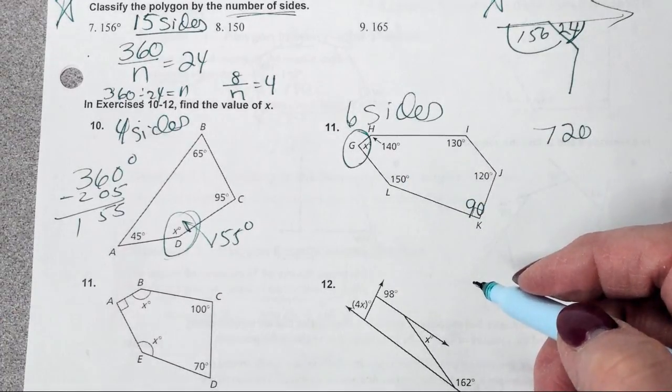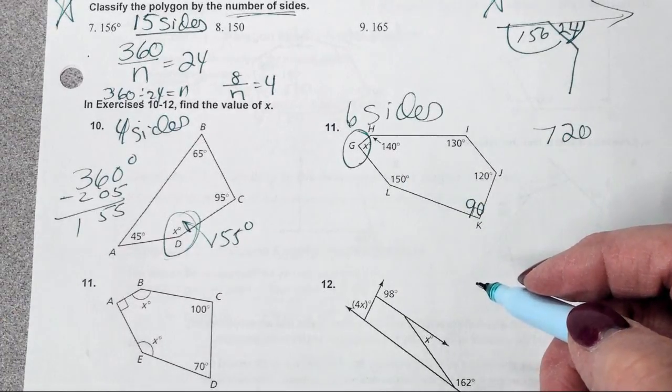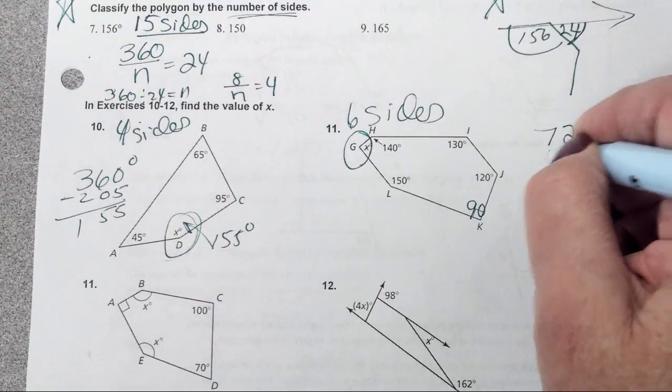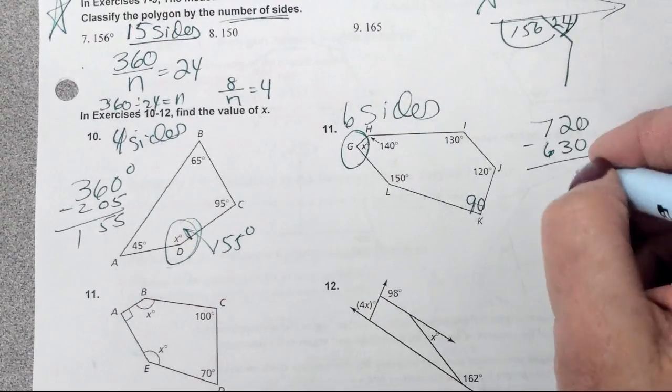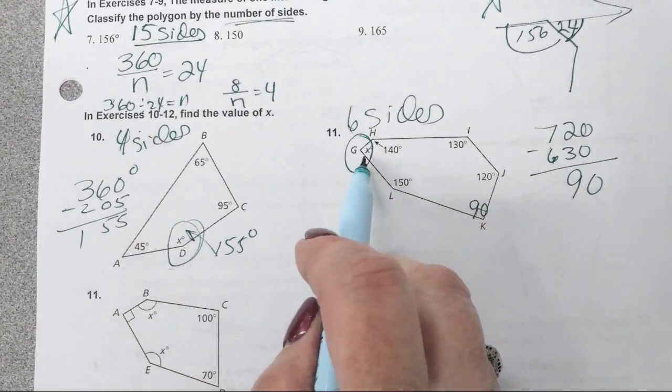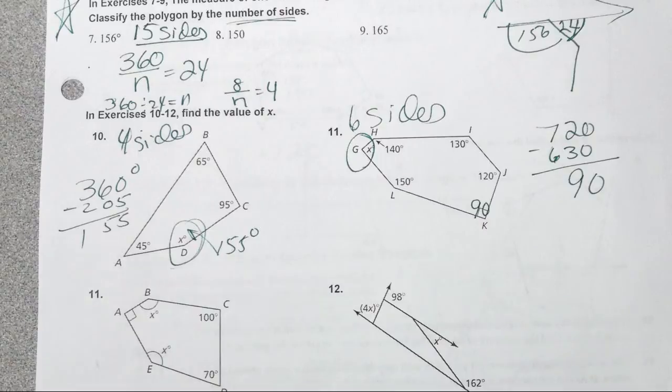And if we work all of that out, that is a grand total of 630. So that means we have 90 degrees left. And little x there definitely looks like that could have been a right angle.